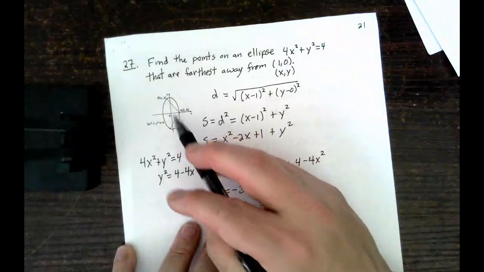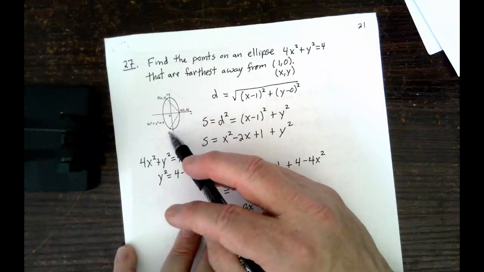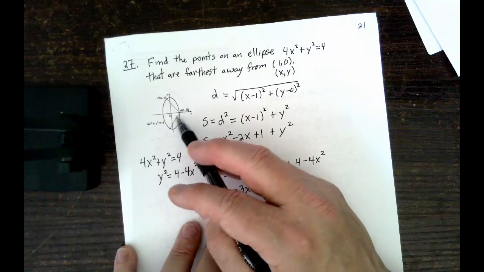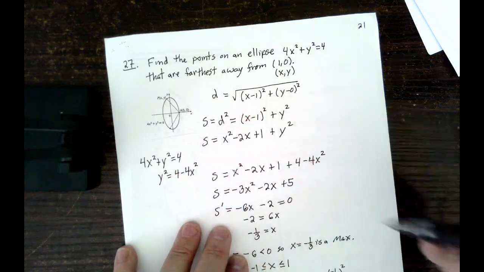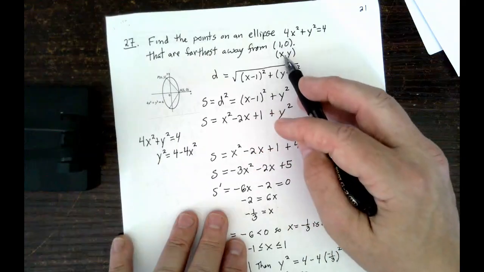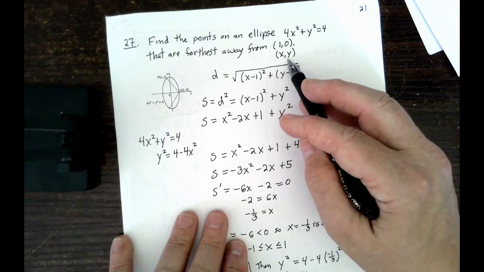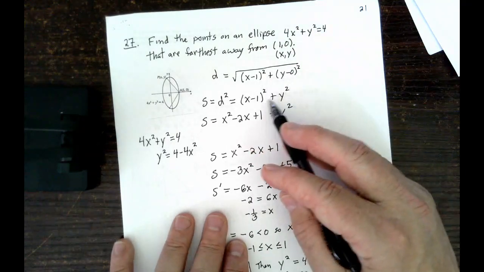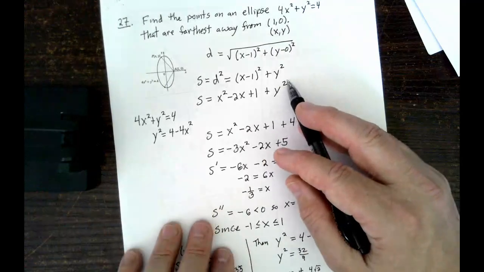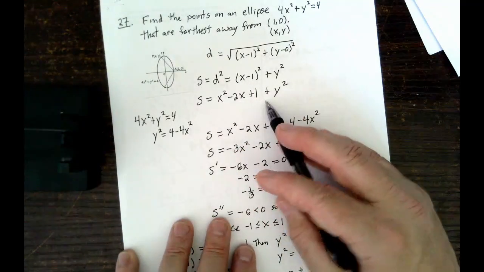27, find one or several points that are the farthest away from the point (1, 0). And so you're going to have one that's in quadrant 2 and one that's in quadrant 3. So you take the distance between any random point and (1, 0), and you square both sides. Okay, and then you multiply that out.